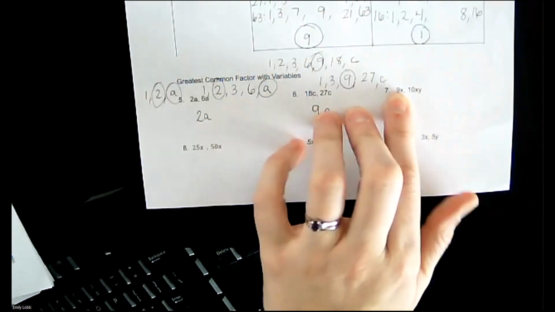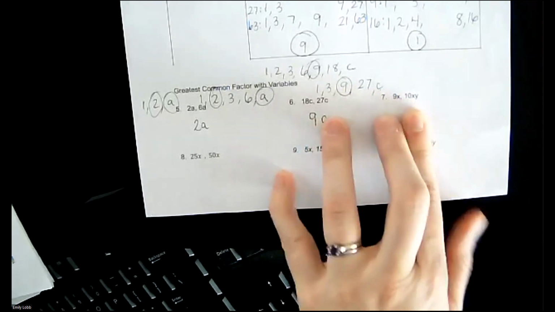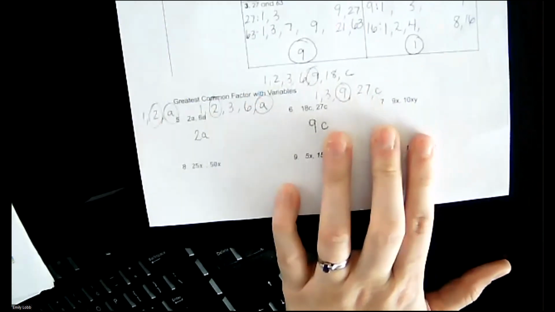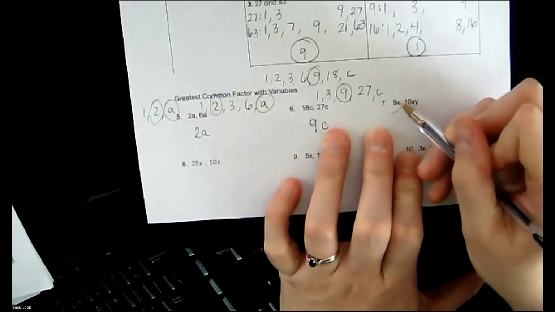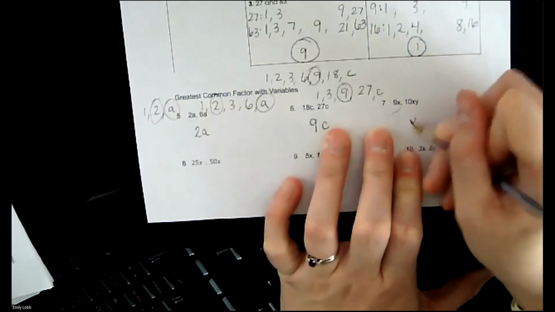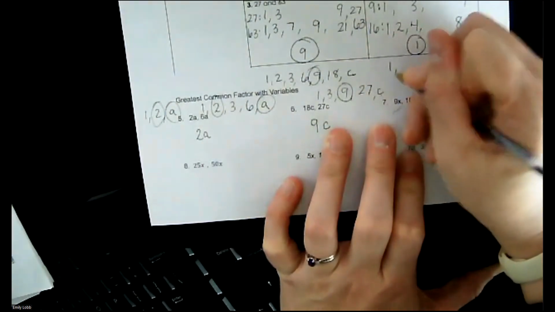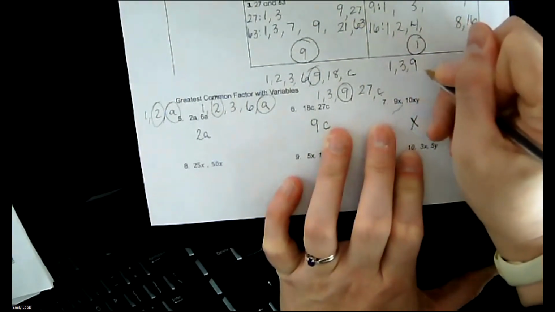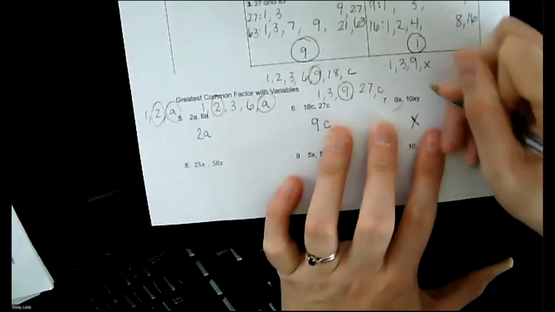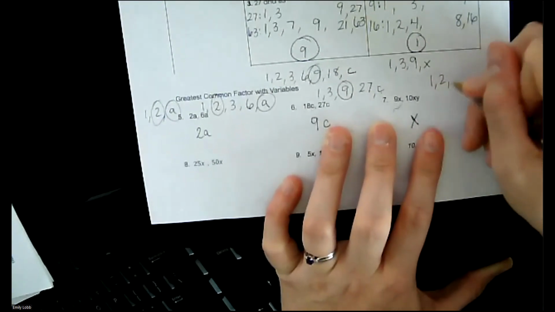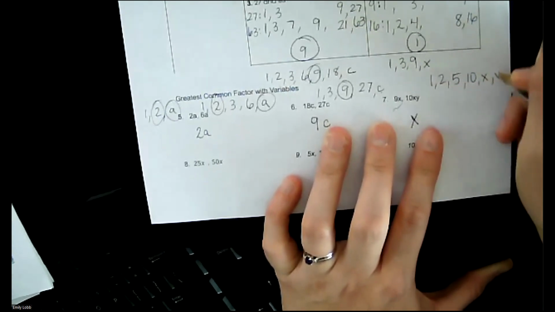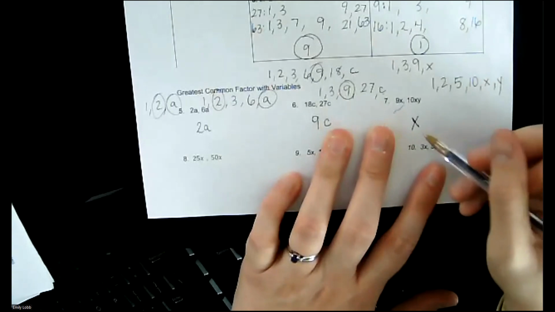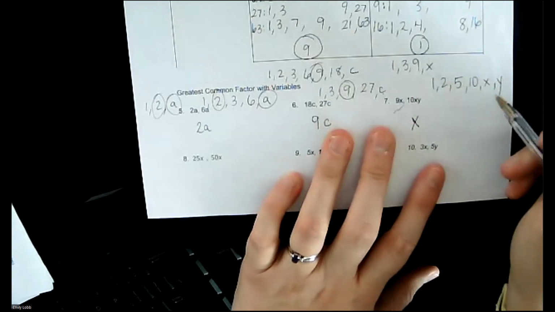Can we divide the 9 and the 10 by anything besides 1? Not XY, because this doesn't have a Y in it. It would just be X. So if we were listing these factors, we'd have 1, 3, 9, and X. Here we'd have 1, 2, 5, 10, X, and Y. So if we just have a 1 and an X, we just have 1X, which is X.